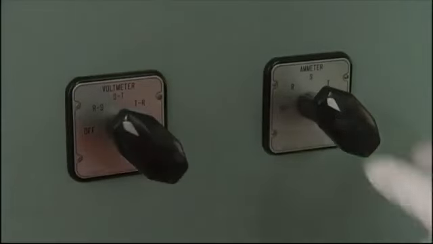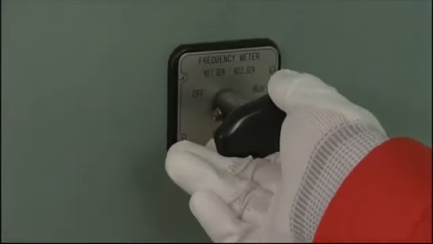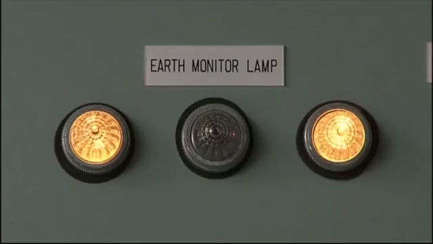The current for each phase, and the frequency. Grounding lamps indicate which phase of the power system is in ground fault. Lamps for normal phases are illuminated, whereas lamps for ground fault phases are unlit.